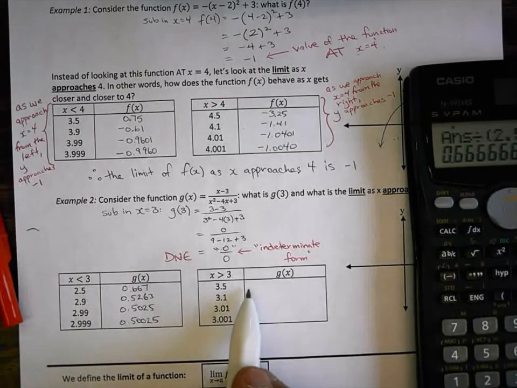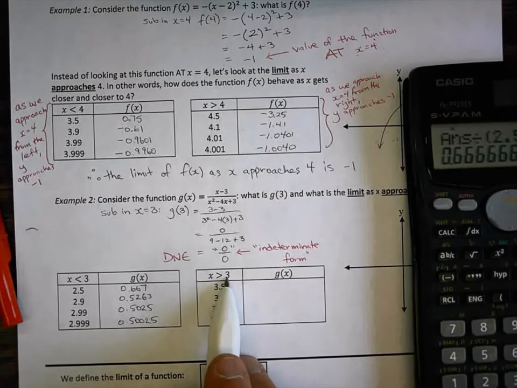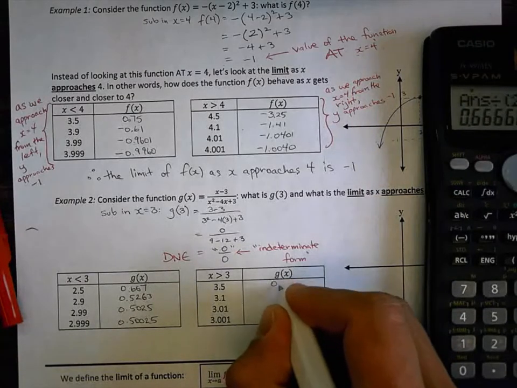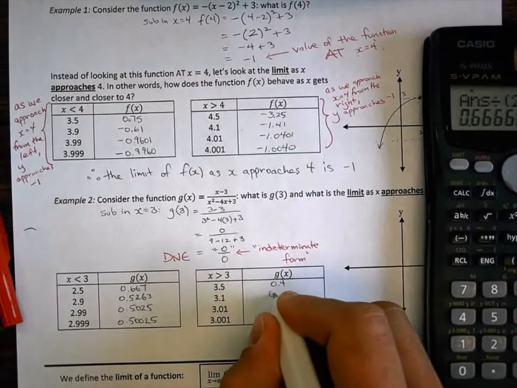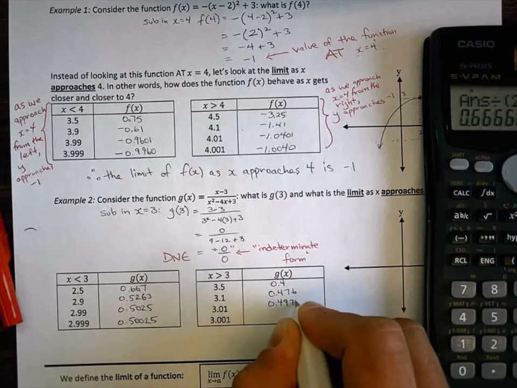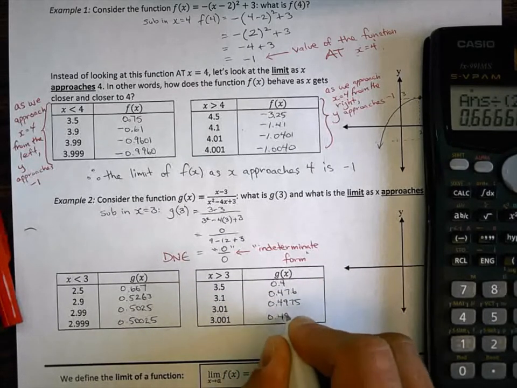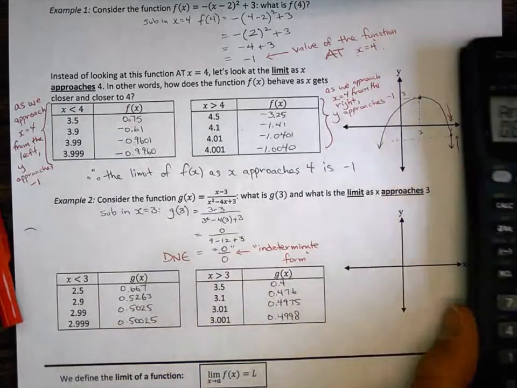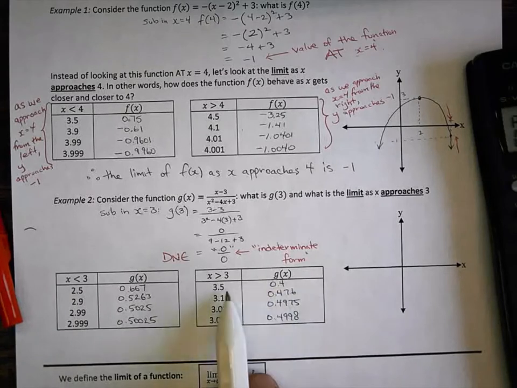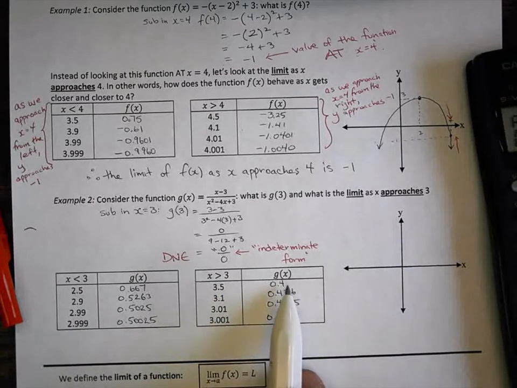Let's look at it from the other direction. So I'm going to take numbers that are slightly bigger than 3. So starting with 3.5, 3.1, getting closer and closer and closer. If I sub these into my expression, when I do my calculations, it looks like as the numbers get closer and closer to 3, my y values get closer and closer to, again, 0.5.